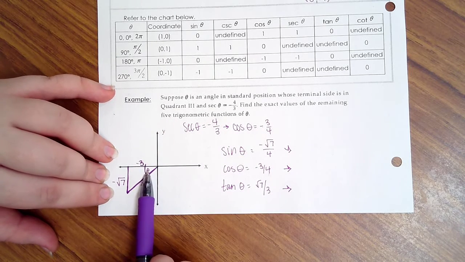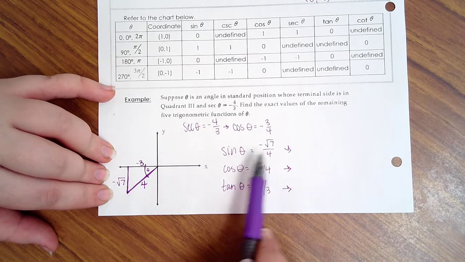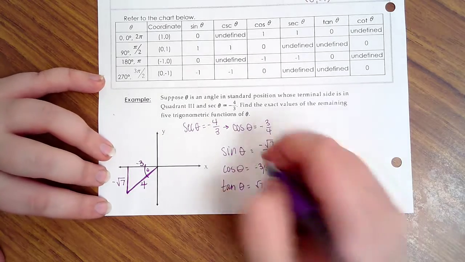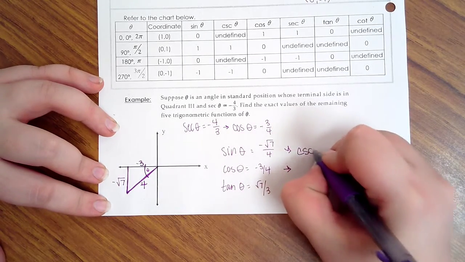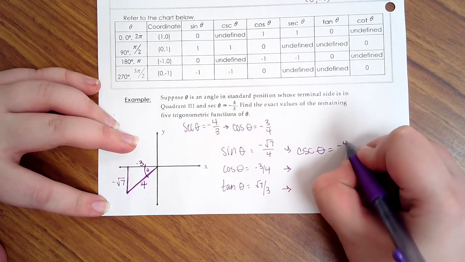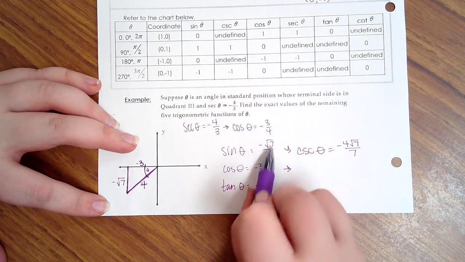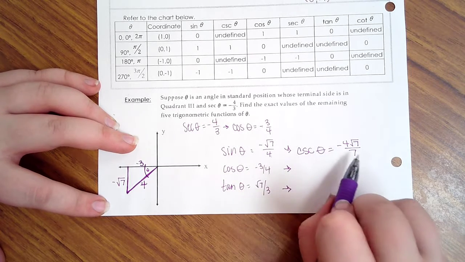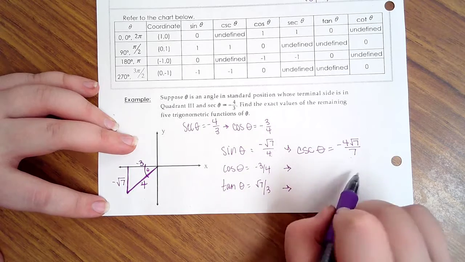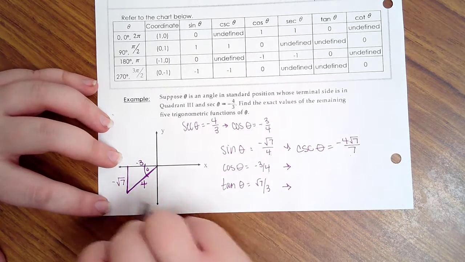And now to find sine, all I have to do is say opposite over hypotenuse is -√7/4. I then find the reciprocal, of course, to be cosecant of theta, -4√7/7. All I did there was I took the reciprocal of this, and then I had to rationalize the denominator. And I did skip that step. If that's a step you need some help with, let me know, come on in.